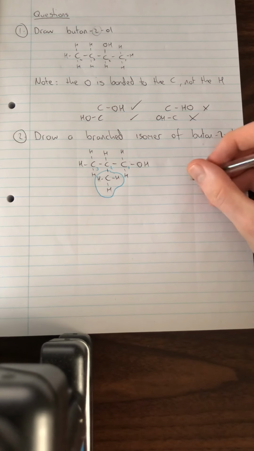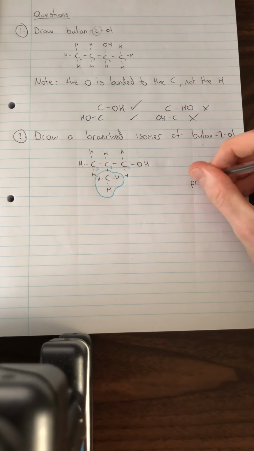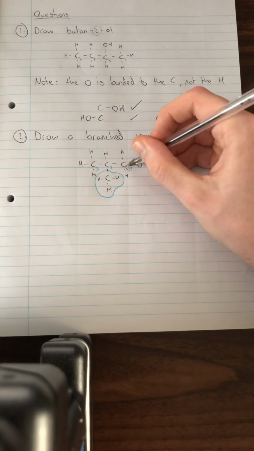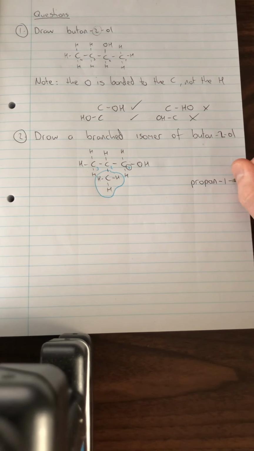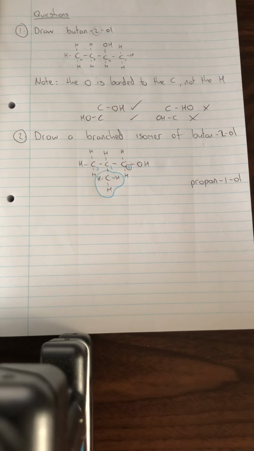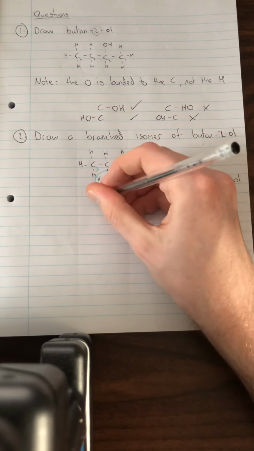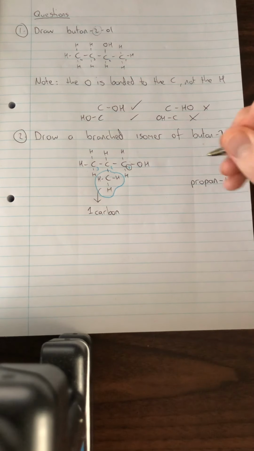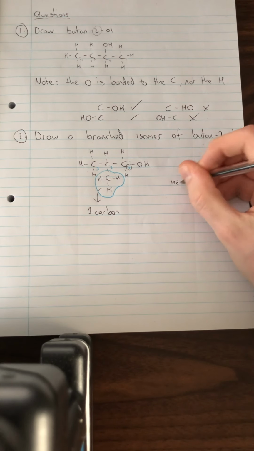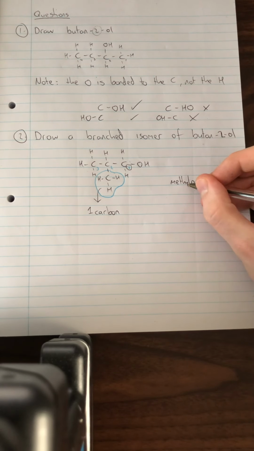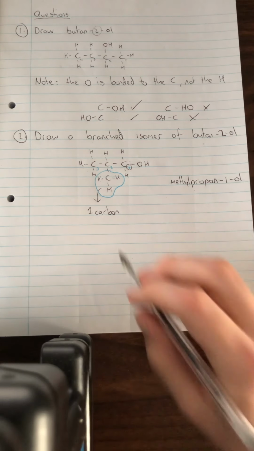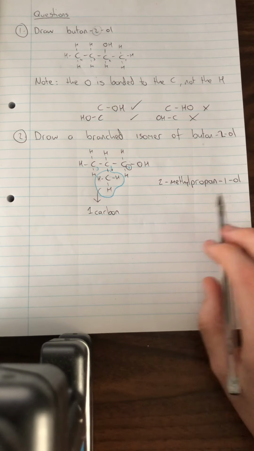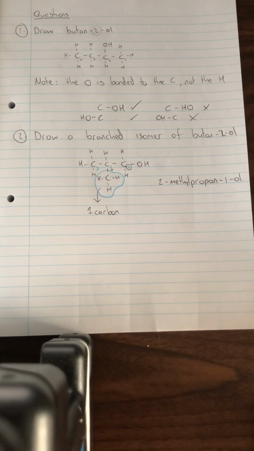Straight chain is 3, so it is propan, and the OH is on carbon 1, so we call that propan-1-ol. Now we have 1 carbon in our branch, so our branch would be methyl. Meth, and then yl at the end. And what carbon is it on? It's on carbon 2, so we call that 2-methylpropan-1-ol. And that's it.